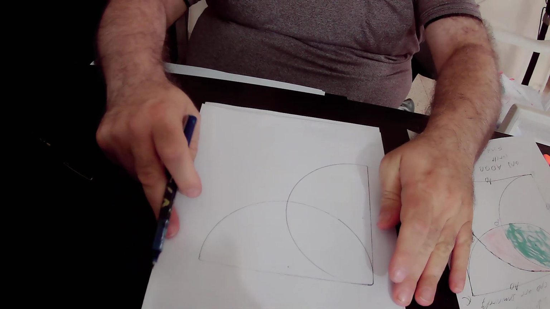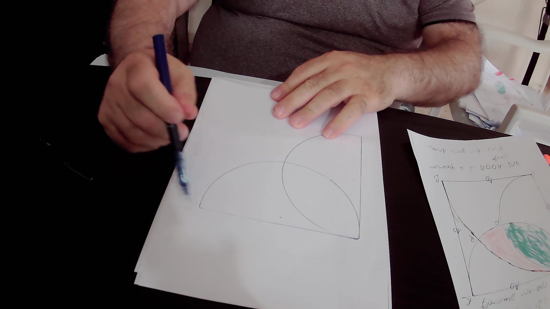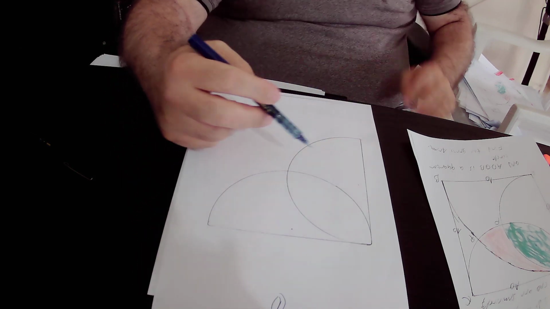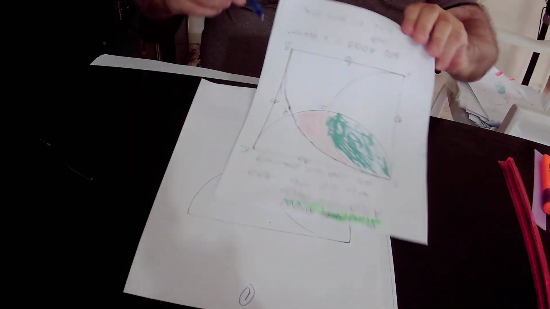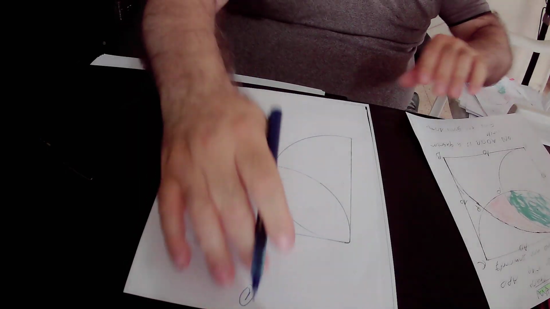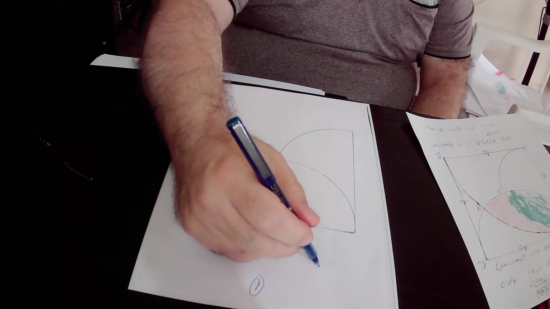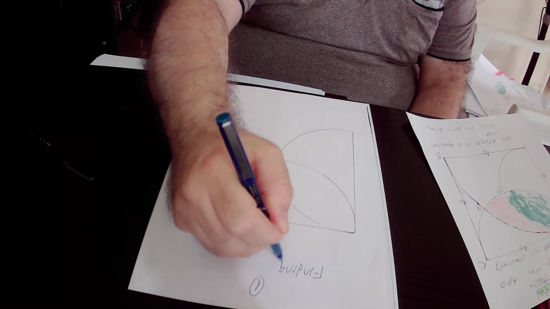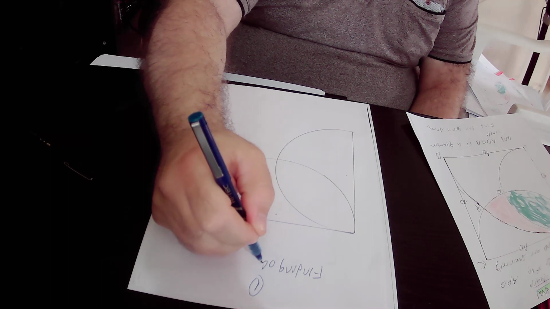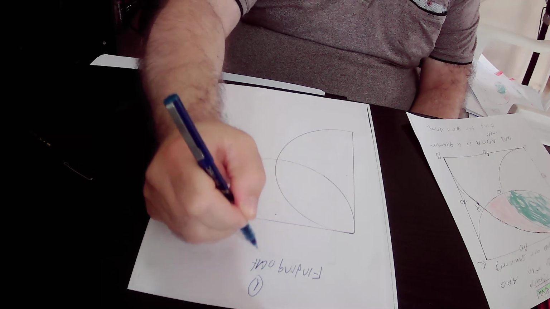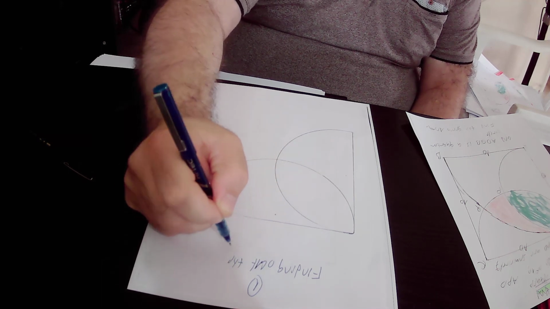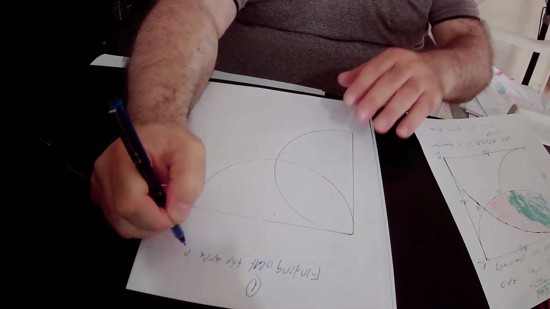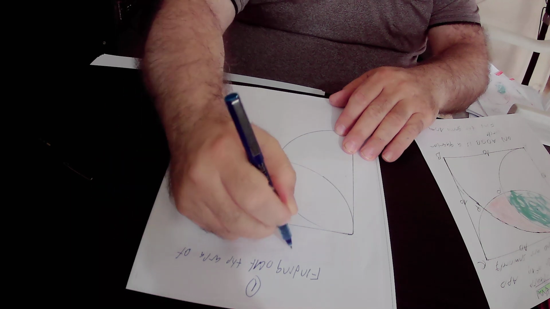So repeat again, our mission was to find out the area of the blue lens.